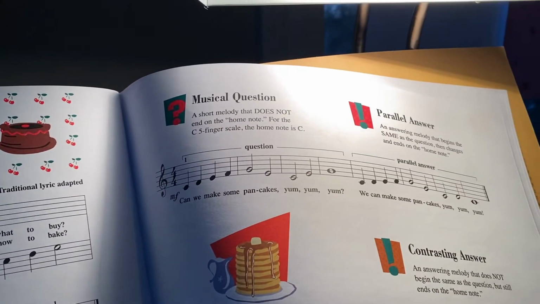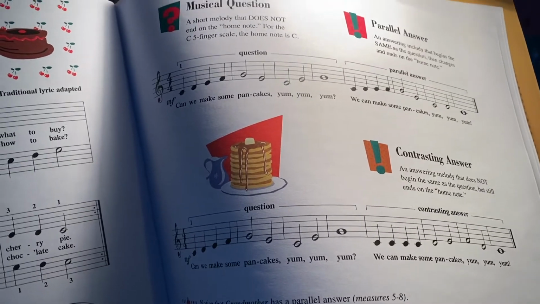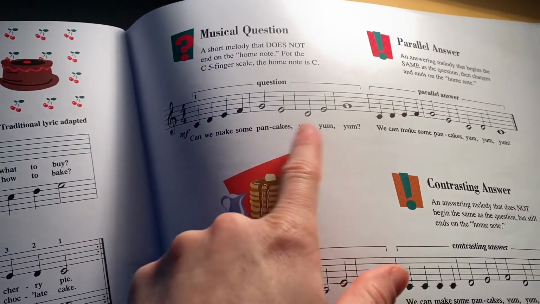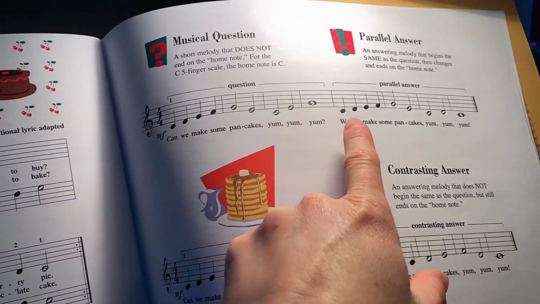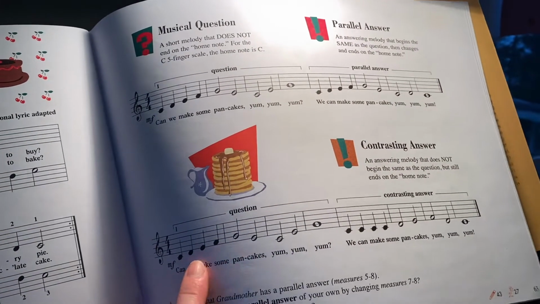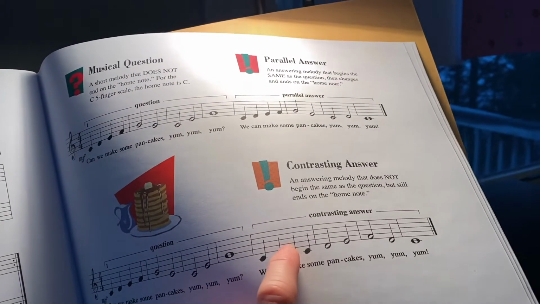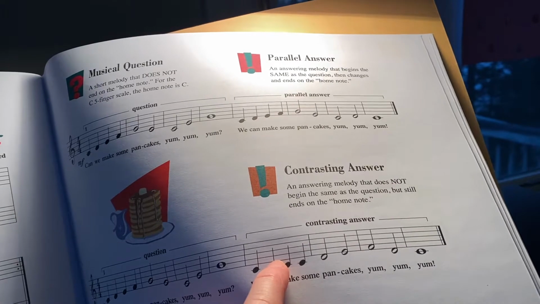So over here, we're going to do that type of thing again. You're just going to play these little melodies. Okay, here's your question, and then here's your answer. Okay, here's another question, and then here's another answer. Okay, this is called a contrasting answer though.